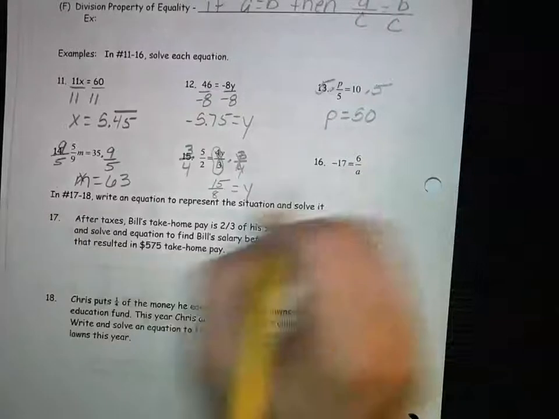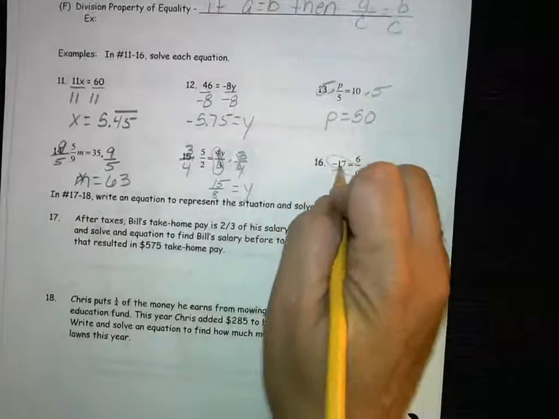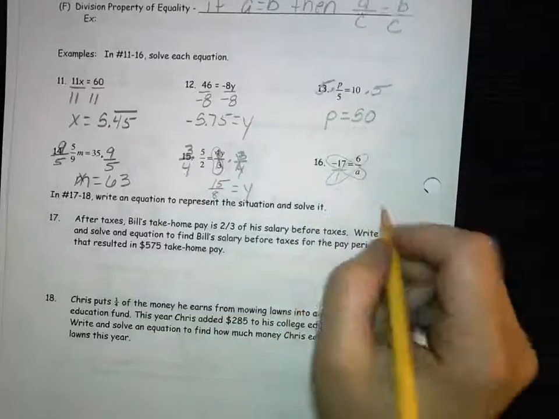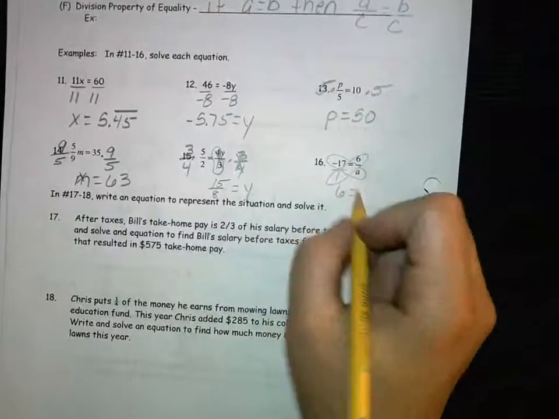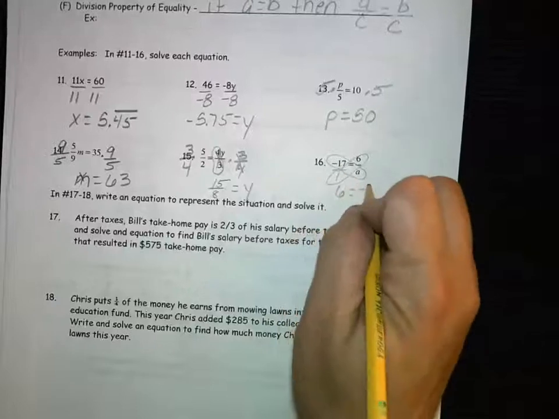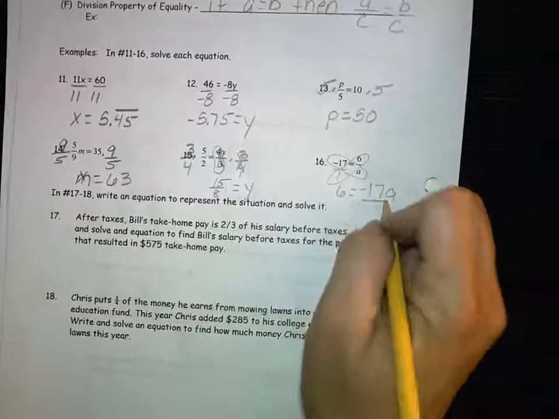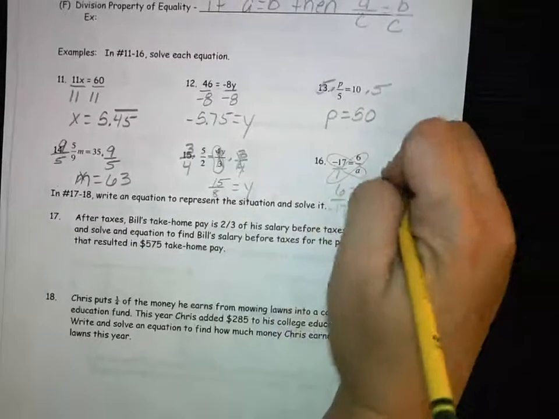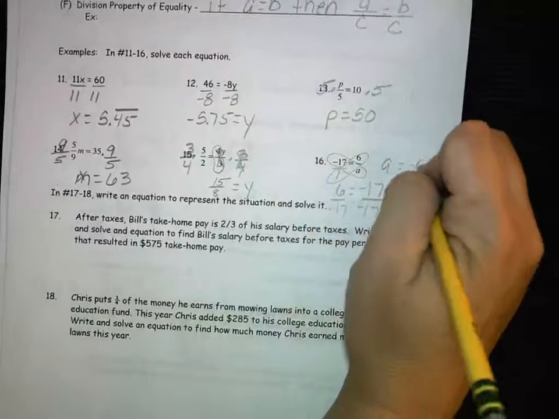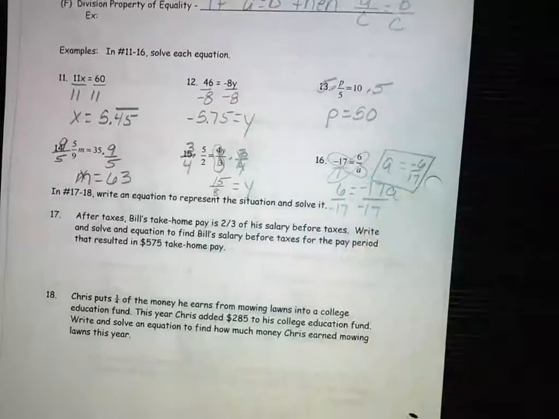Number 16, I'm going to cross multiply these things first, if you remember these little helicopter things. And when you do that, 6 times 1 is 6. Negative 17 times a is negative 17a. And when you divide both sides by negative 17, you are left with a equals negative 6 over 17.